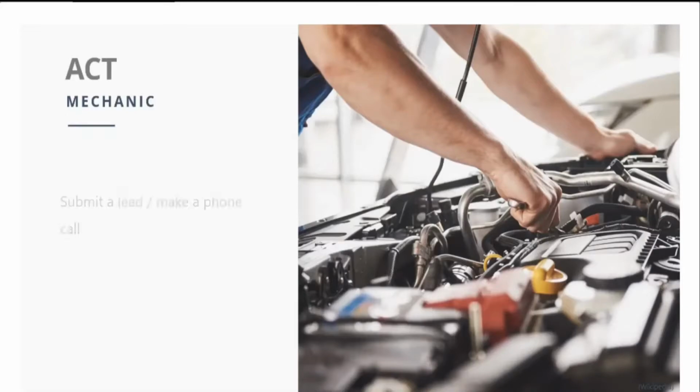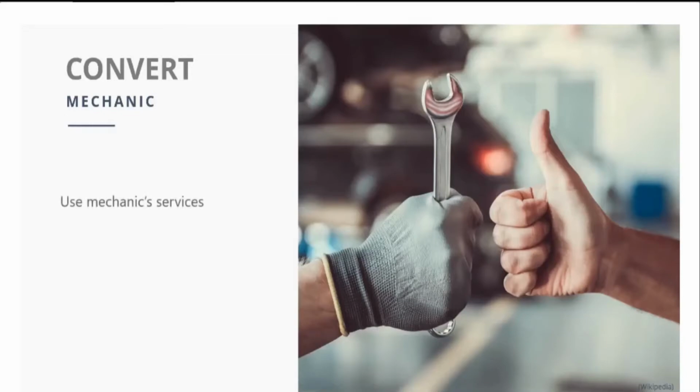Then Act would, of course, be people who are either submitting a lead or making a phone call. So they would be contacting that mechanic. And then Convert would be people who are using the mechanic services. And again, the same thing applies. It would then be up to the business to ensure that they are receiving as amazing an experience as possible.